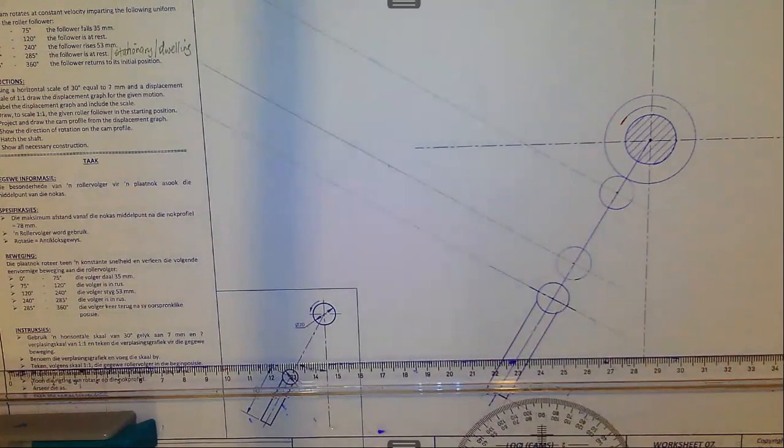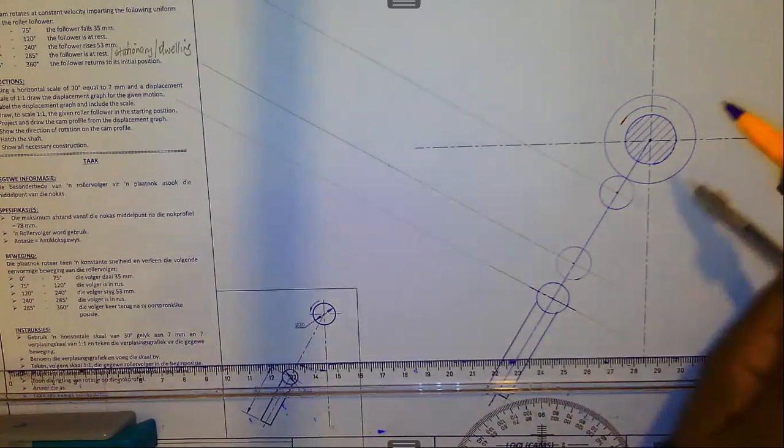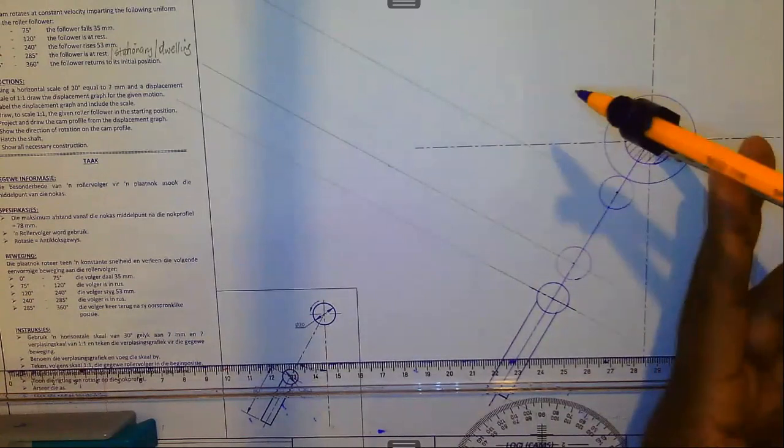Then at some point we are going to come back, right, and rise from this point to that point 53 millimeters. Okay. Now, once we have done this, we can also now draw the maximum diameter, which is 78 as our radius.